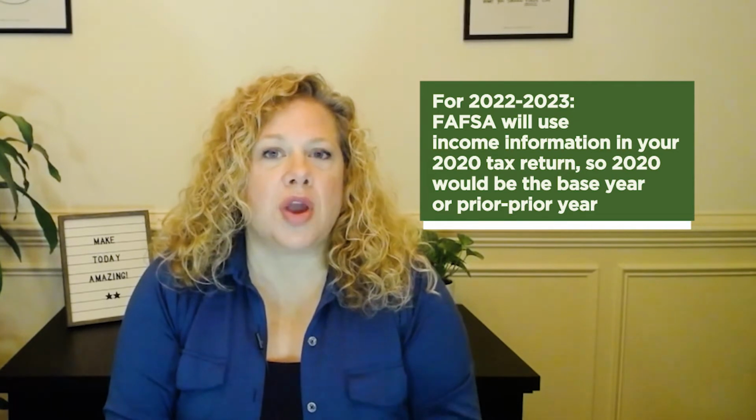So when counting income, the FAFSA will use information from your tax return from 2 years earlier, and that year is often referred to as the base year. So for instance, right now it's October 2021, and so we're filling out the FAFSA for the school year 2022 through 2023. But the base year that we'll look at will actually be the tax return from 2020. So essentially that base year is 2 years prior to the year that you're entering school.